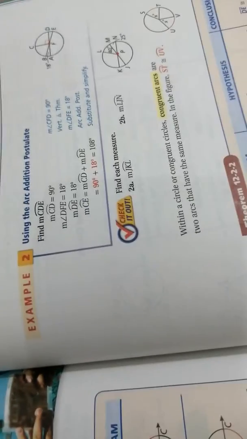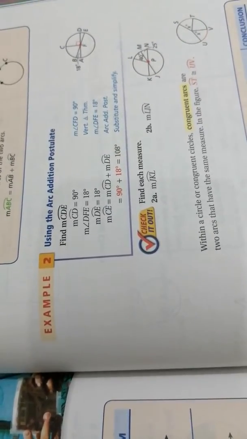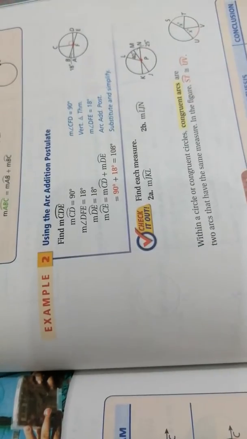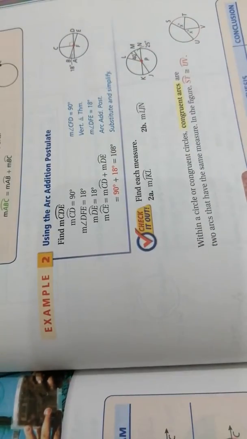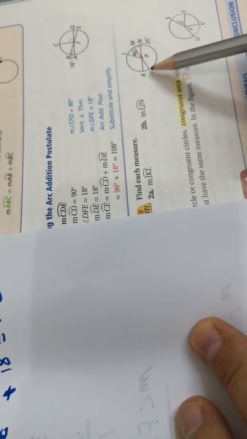Solve. Check it out. Find the measure of each JKL. Pay attention, please.